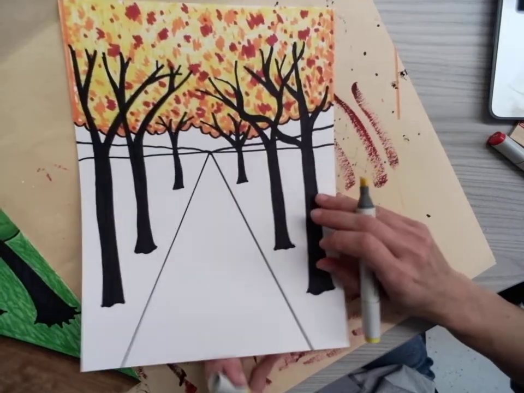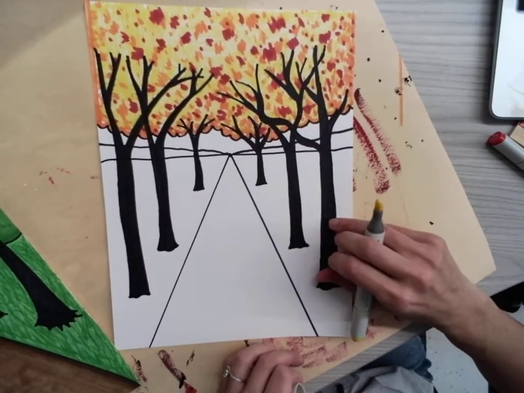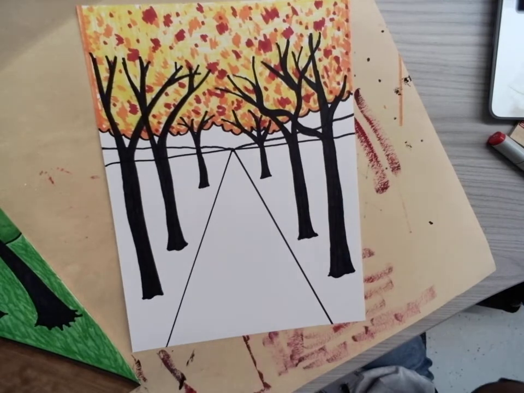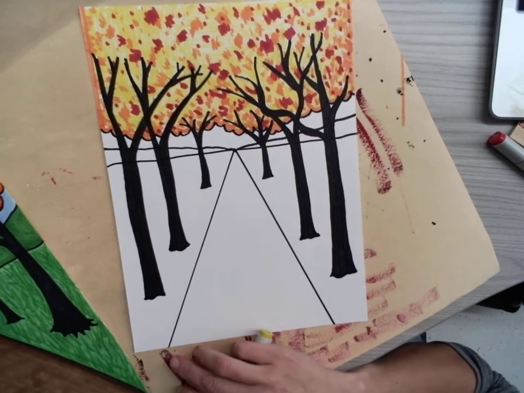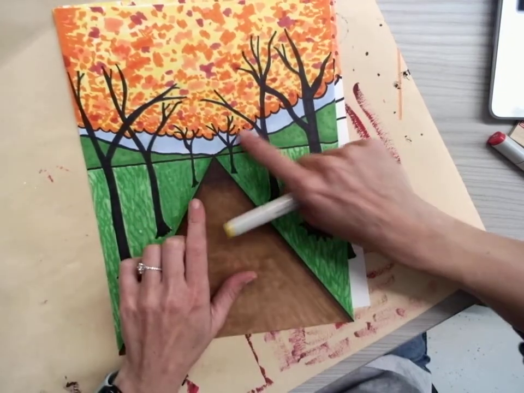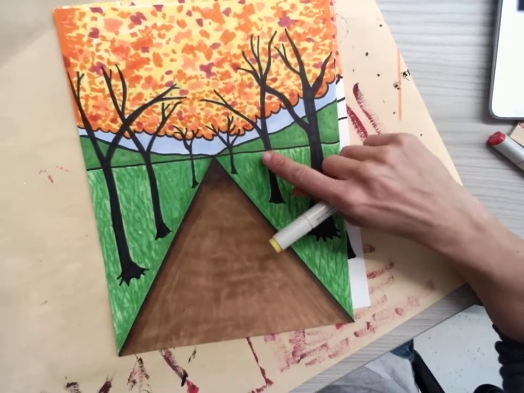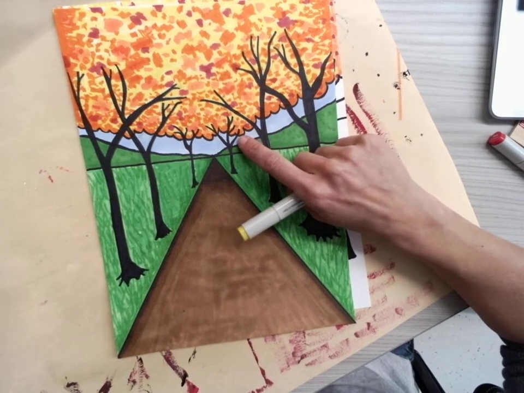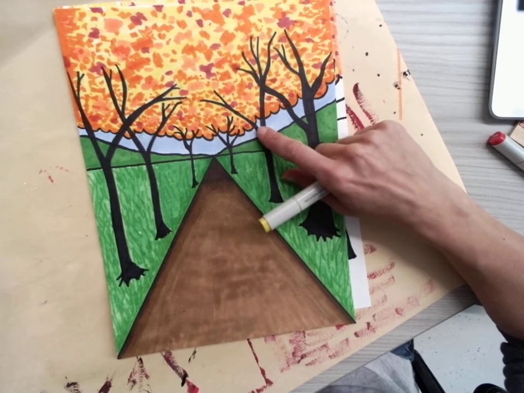Okay, so after that, the next thing you do, you decide what color you want your sky. So for mine, I did a light blue color. So I went in and I did light blue in here. You can do whatever color you want. My only advice is don't do something too dark because you want to still be able to see your trees.